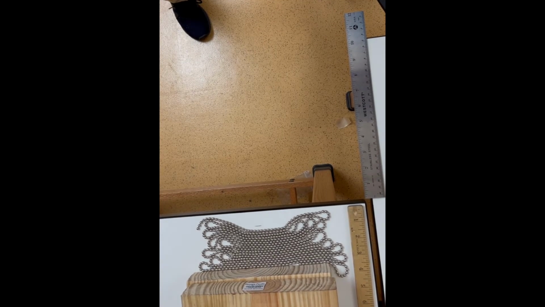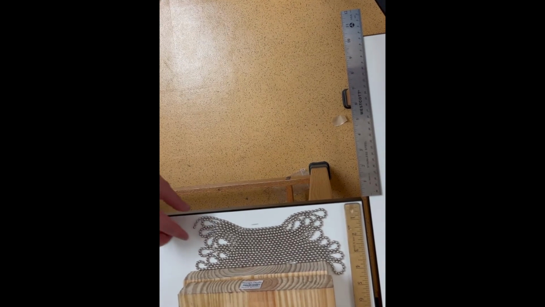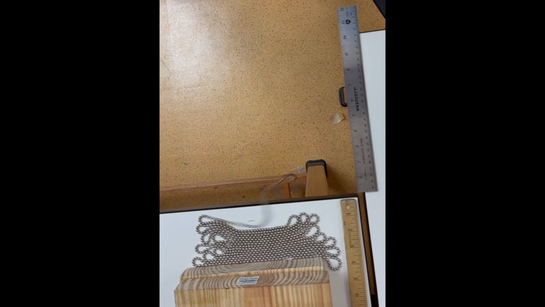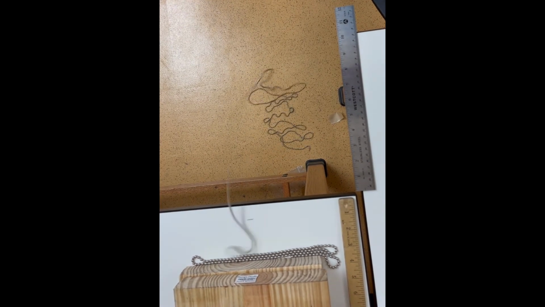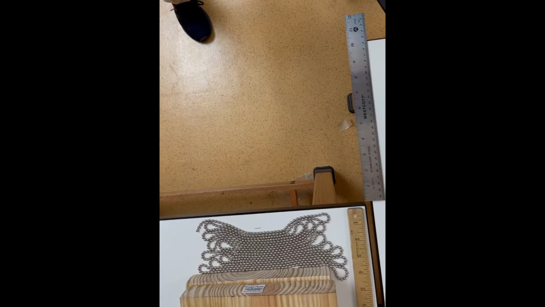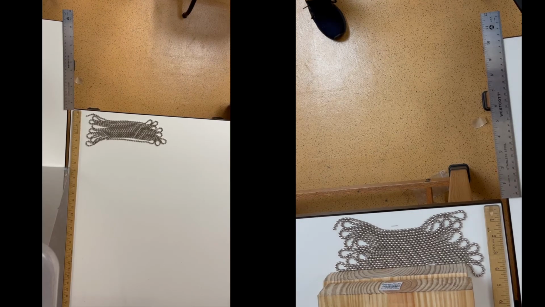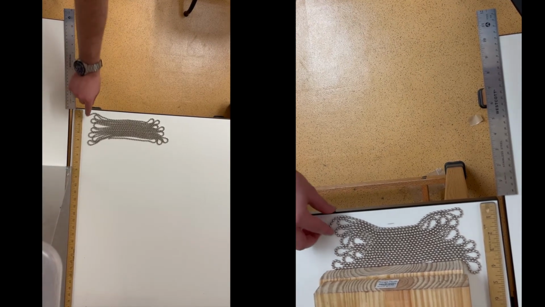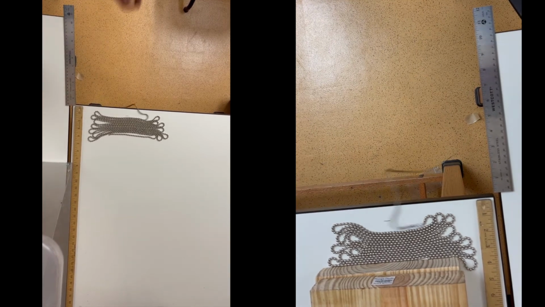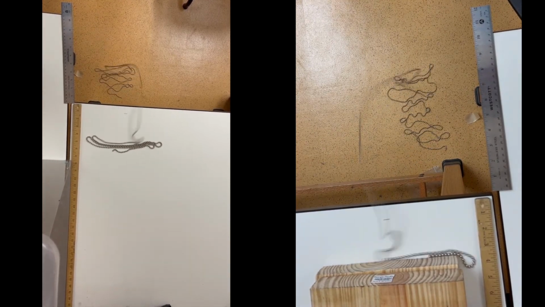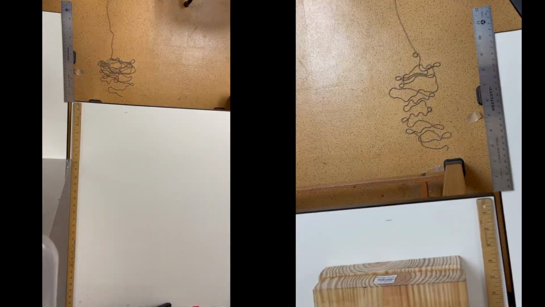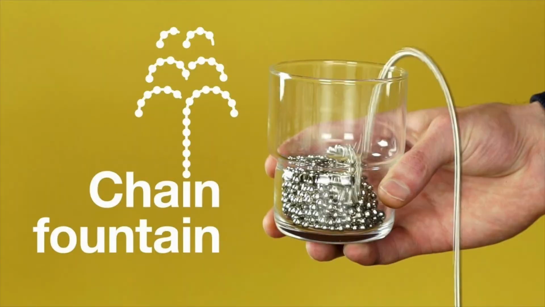Though it may not be clear to see, with the block, the chain traveled an additional 3 inches, traveling to the 9-inch mark of the ruler. For the movement without the block, the chain traveled 6 inches. This is the result of giving the chain a surface besides itself to push off against with the pushback force in question.